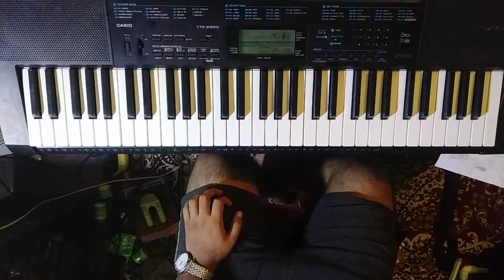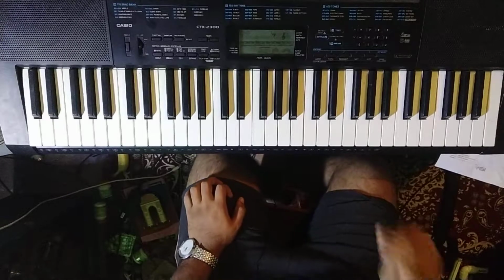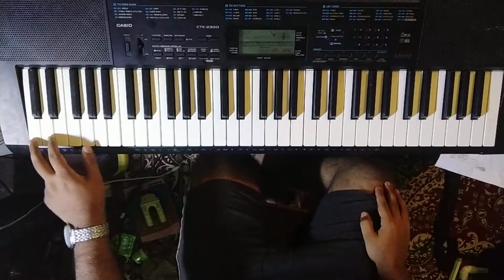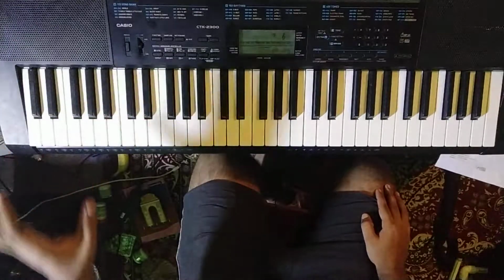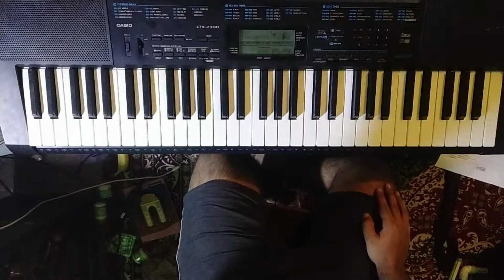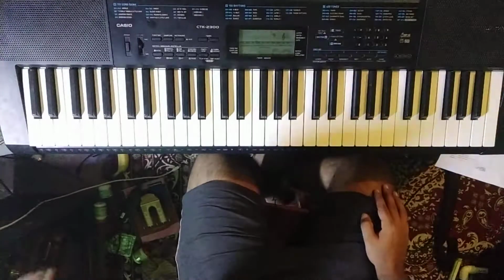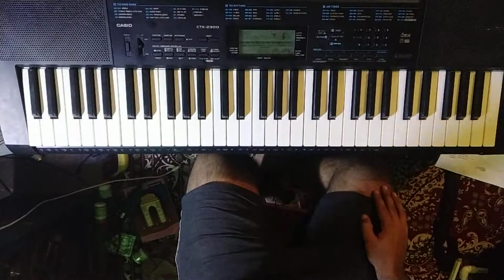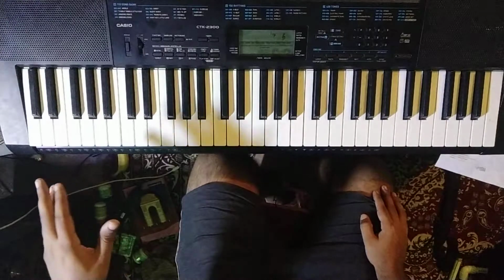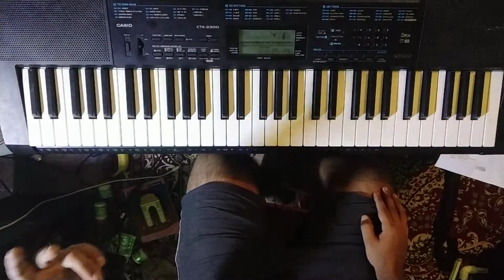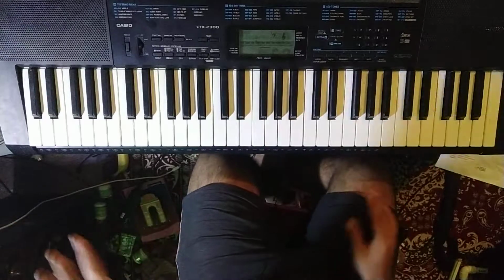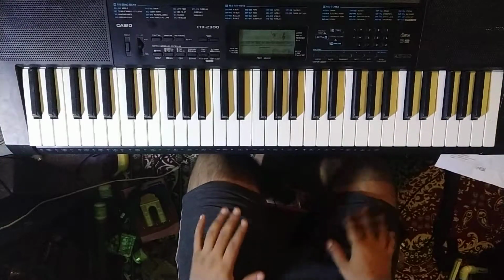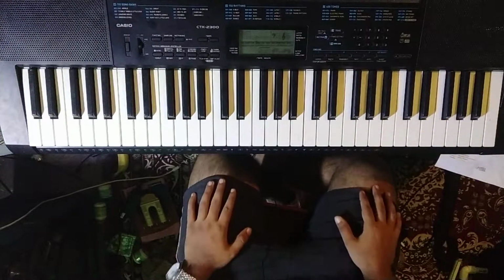So let's talk about the names of those 12 notes. Okay, so this note is C. And one more thing, you have to identify notes over the keyboard. If I ask you where is C sharp, you have to quickly answer. Then that means you have learned it properly.